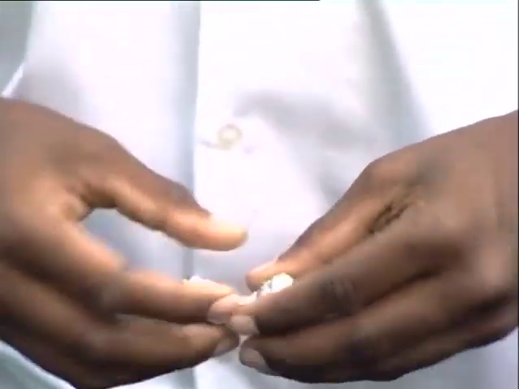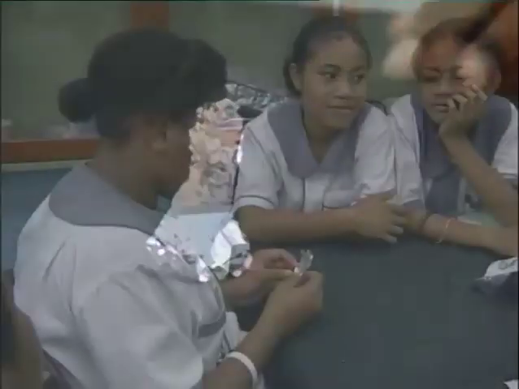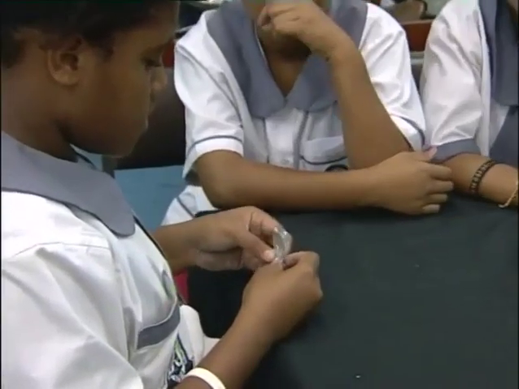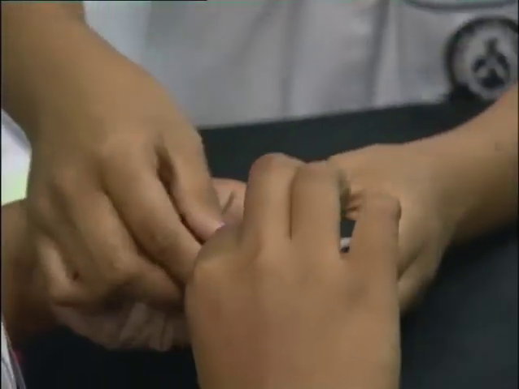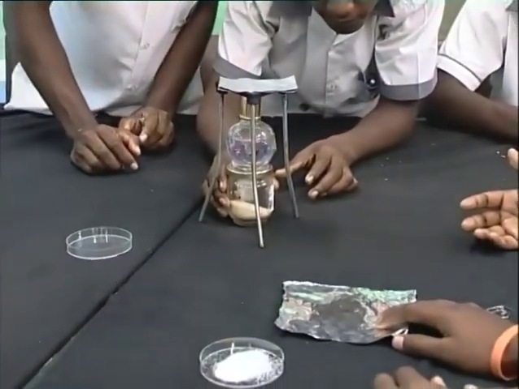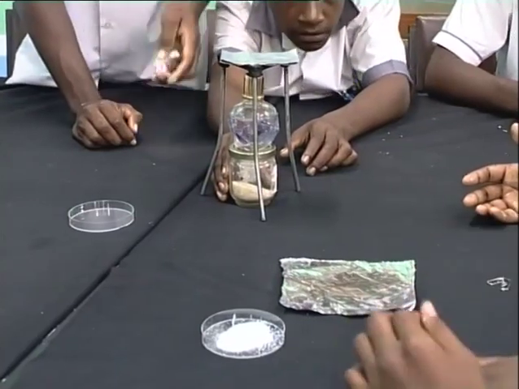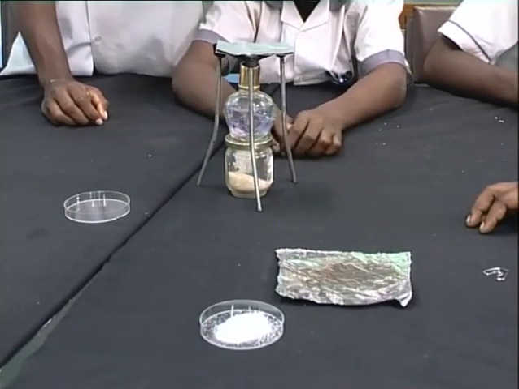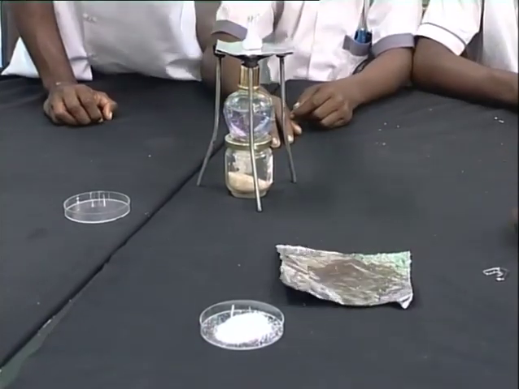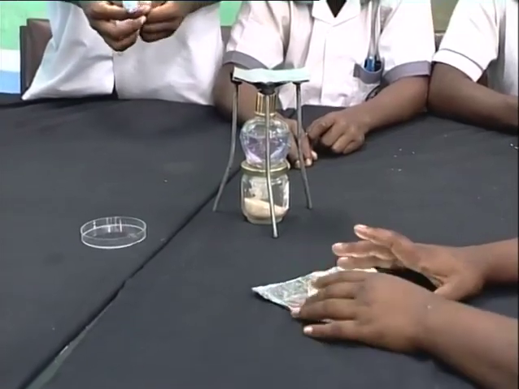Your burners are too low, so you need to put something underneath. Okay, using your pencil, before you place that on, you have to poke holes.